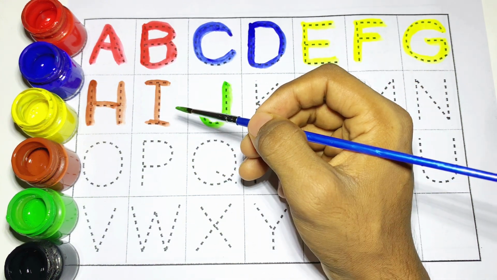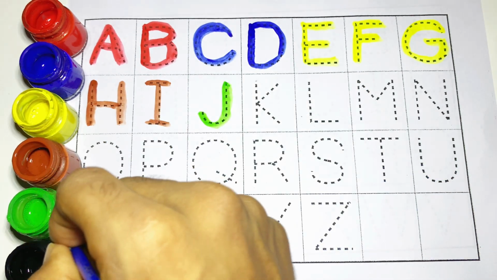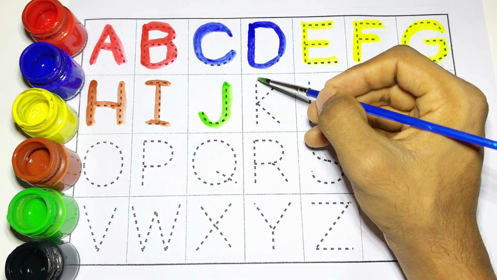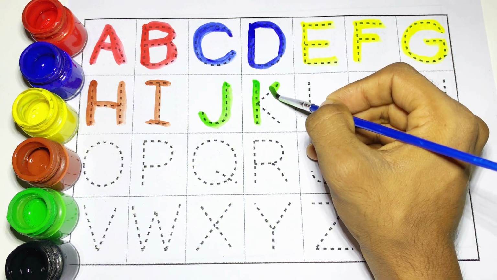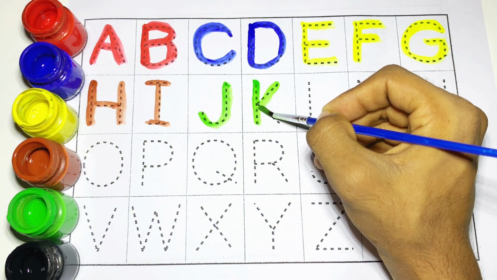Kids, again use green color and draw K. K for kite, K for king. The alphabets of K.